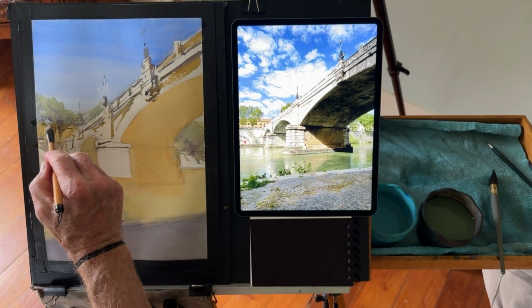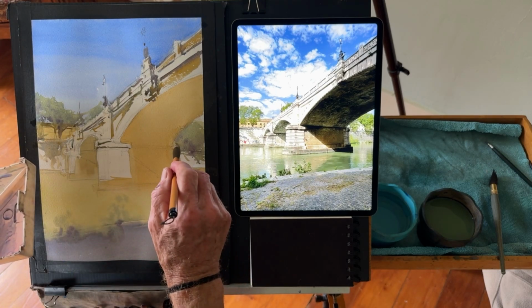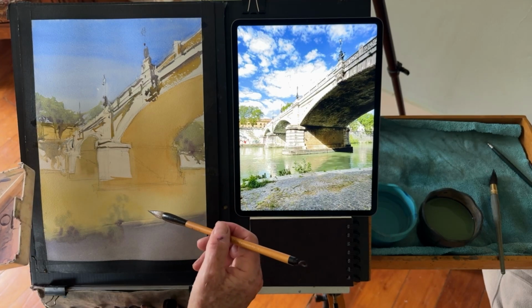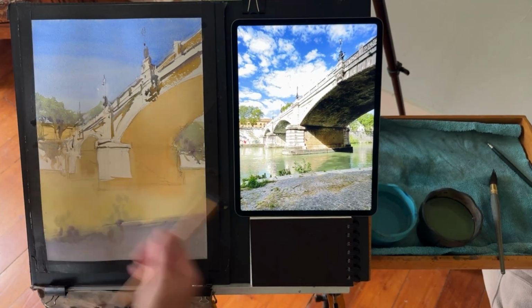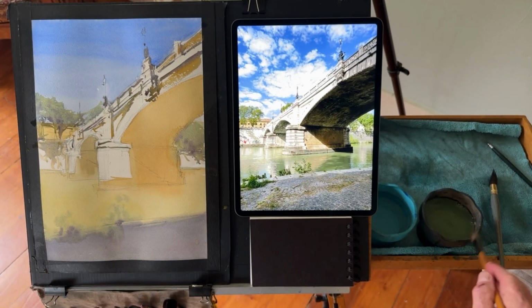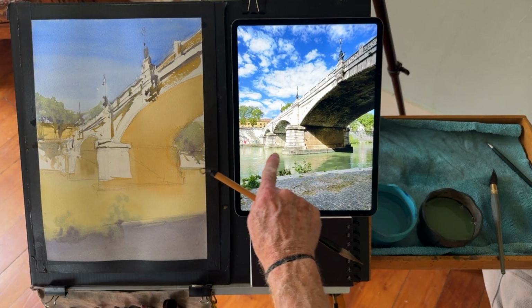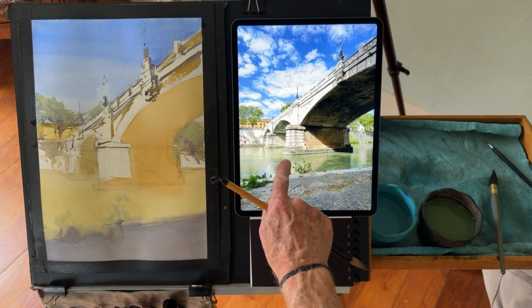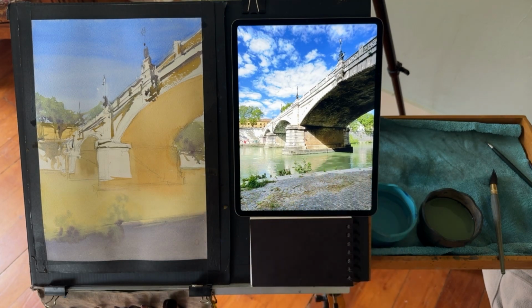There's a roof line back there. Oh boy. Down here, I think we can work. Now, notice that there are some reflections that are very light here, here, and there, but here, here, and here, they are darker greens.